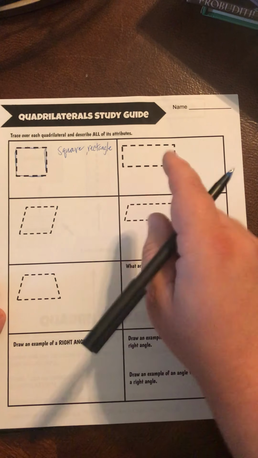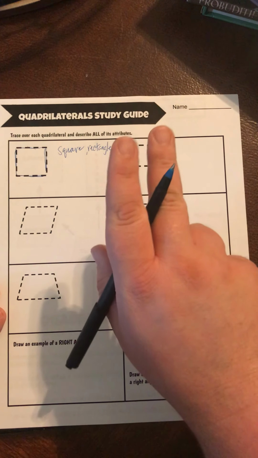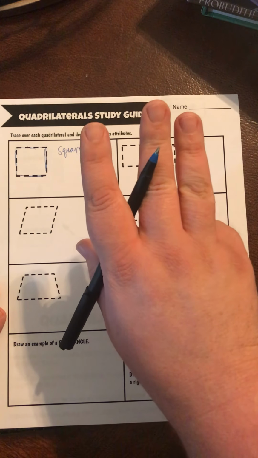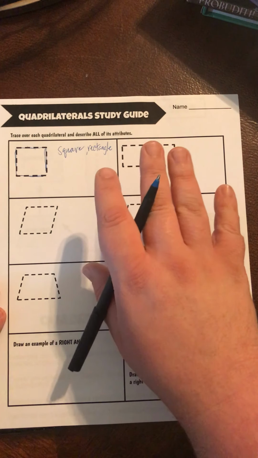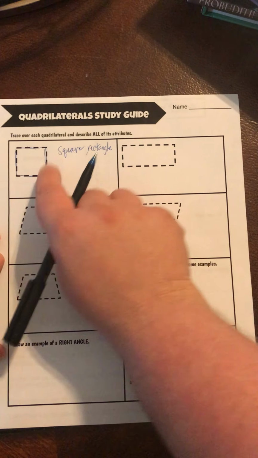So yesterday we talked about polygons. And remember, these are all polygons because they're flat, they're closed, and they're made of straight lines, at least three line segments. All of these have four. Okay? So let's first of all talk about this first one.